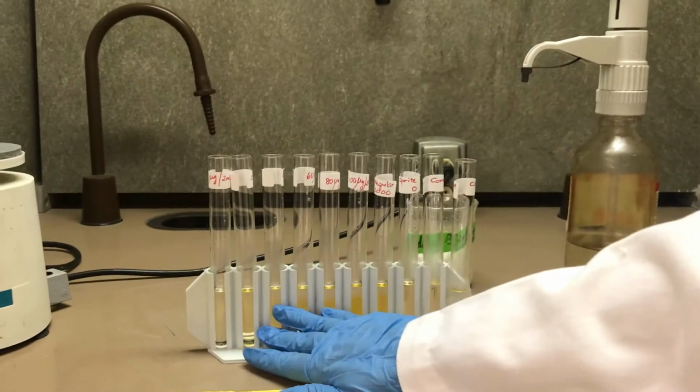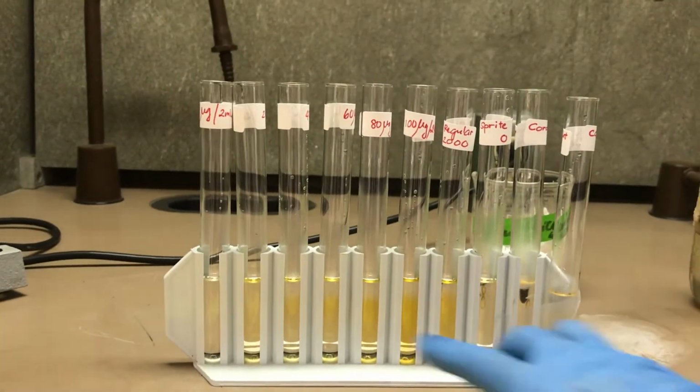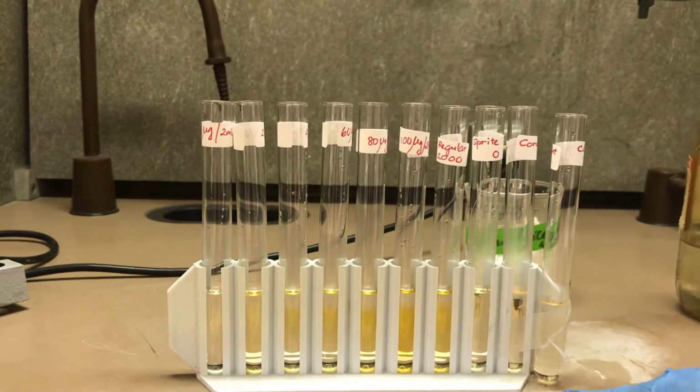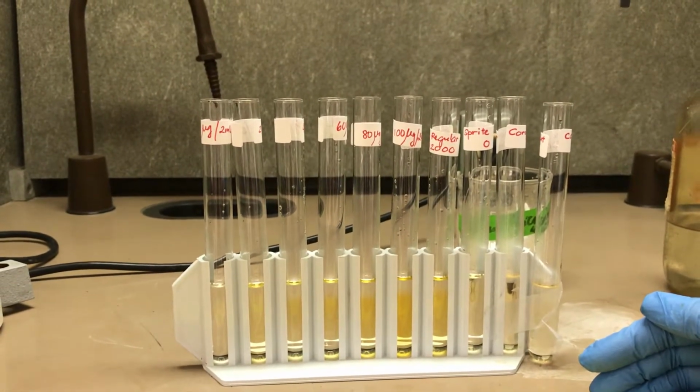We need to get all the air bubbles out to make sure that the volume will be even. The reaction is occurring in each solution; the test tubes are very hot, and you can see the color change. We will let them rest for 20 minutes so that the temperature of the solutions returns to room temperature.